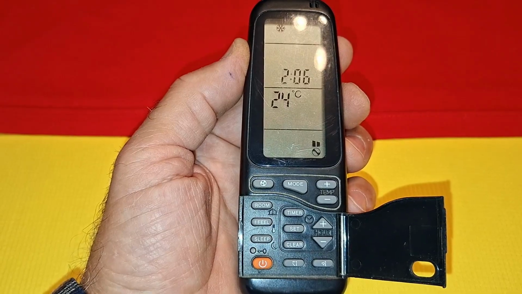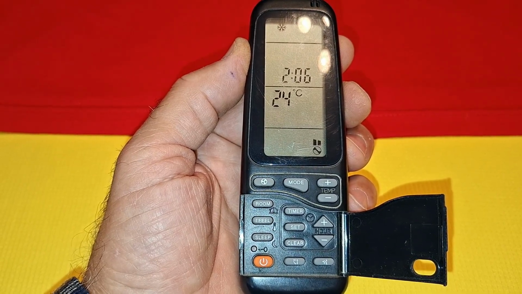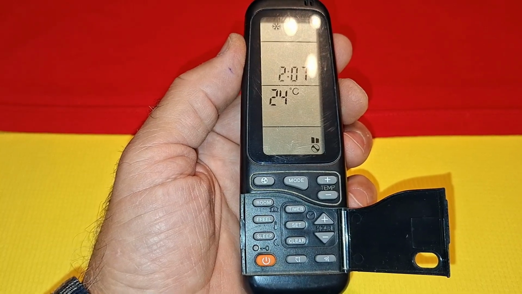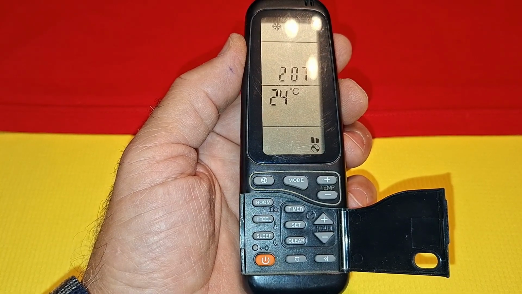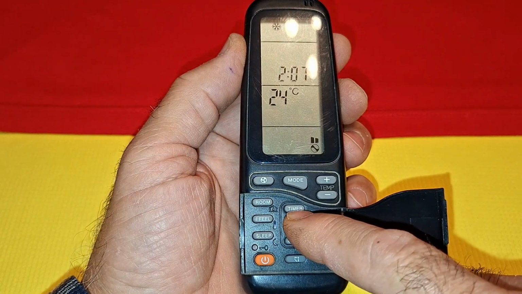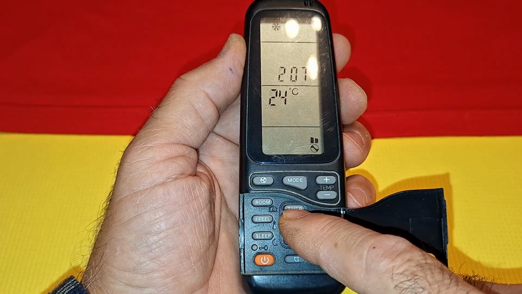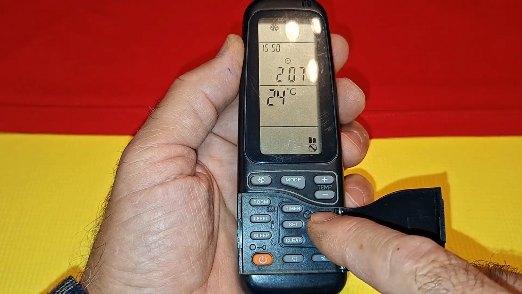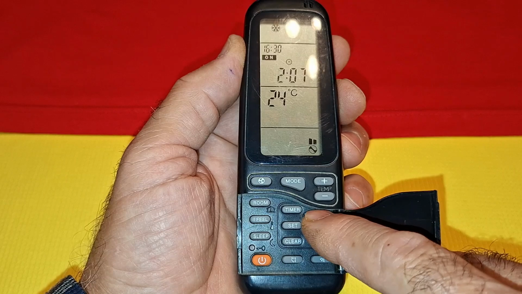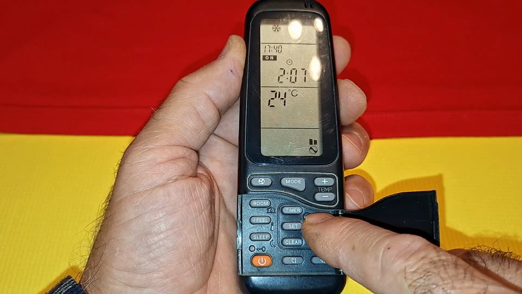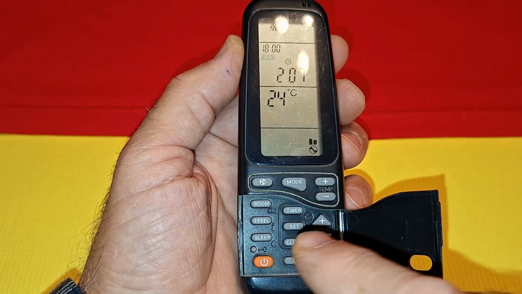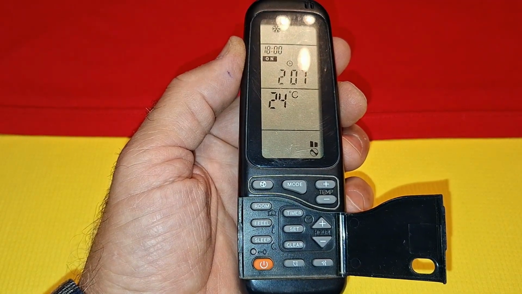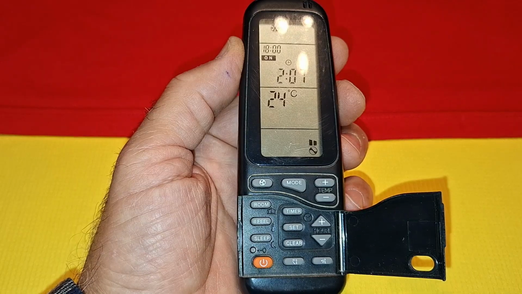There are 2 timer modes in this air conditioner, timer on and timer off. If we want the air conditioner to turn on at PM 6, for example, we press the timer button once and see the timer on button flashing on the screen. With this button, we set the timer to the desired PM 6 and press the set button to confirm. To exit this mode, we need to press the clear button.